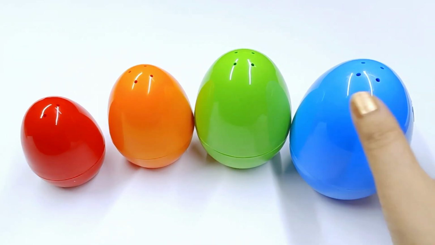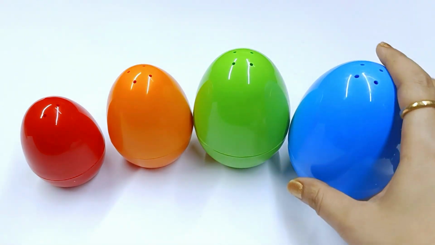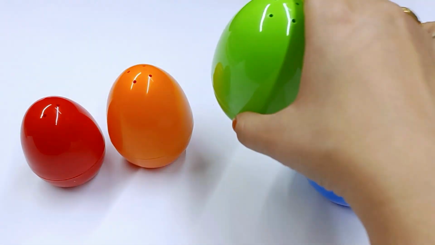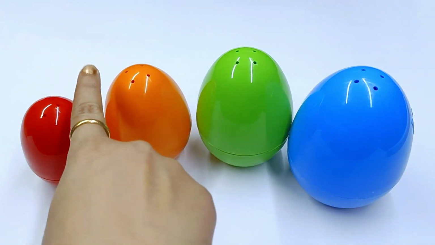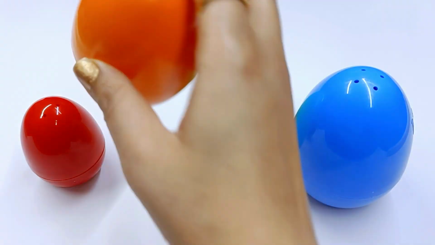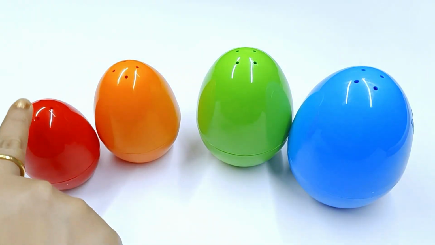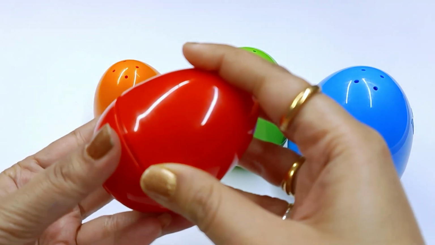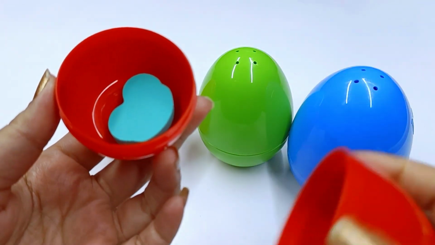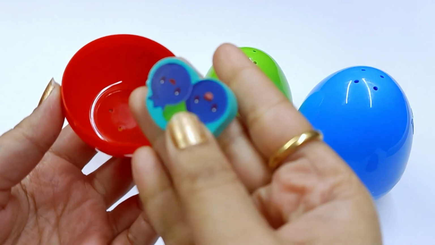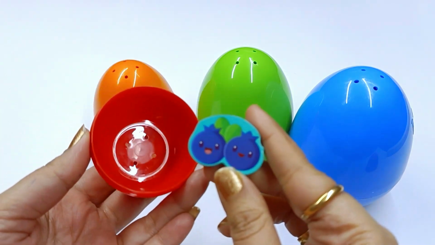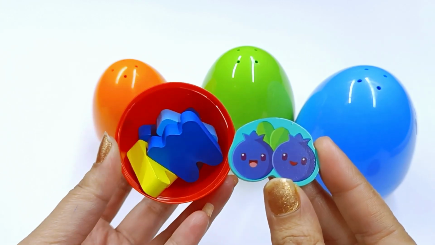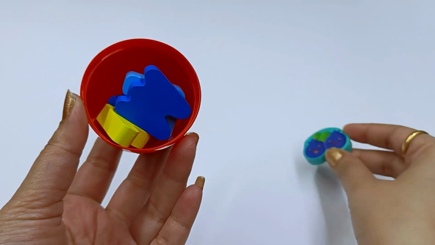Now let's find the next alphabets. So let's search here. No, it's not here. Maybe here. It's not here. It might be here. No. Let's see here. It might be here. Yes, it's here. So let's open it. What is this? It's a blueberry. See, it has given us some alphabets. So let's see those alphabets.